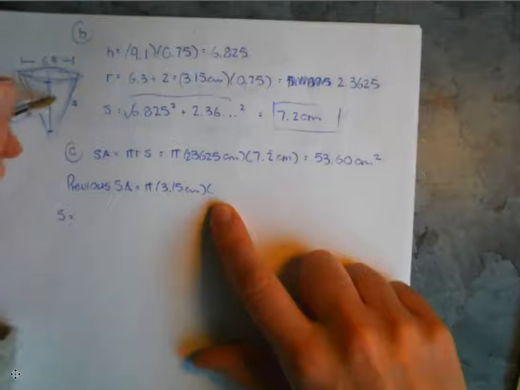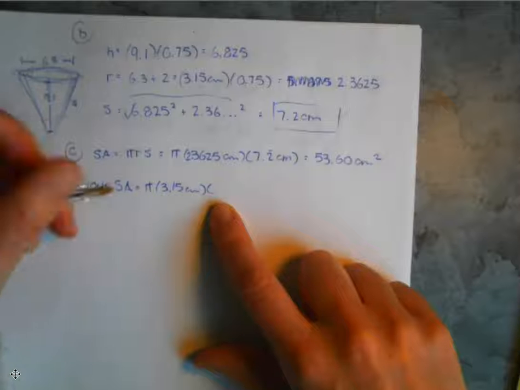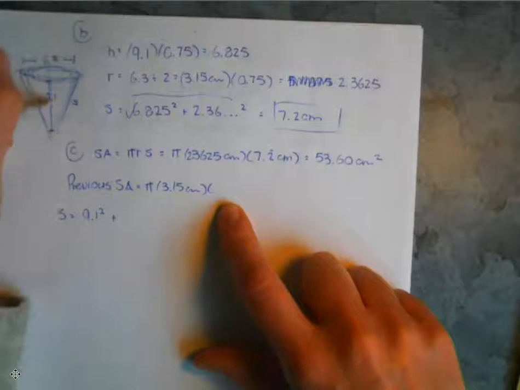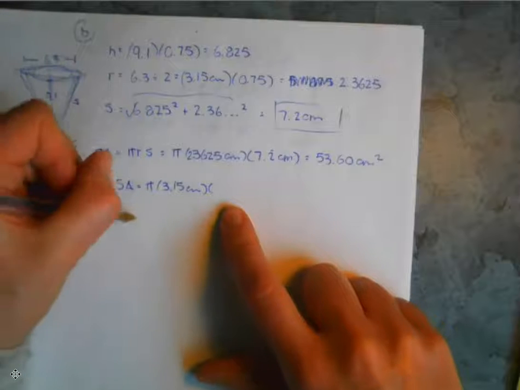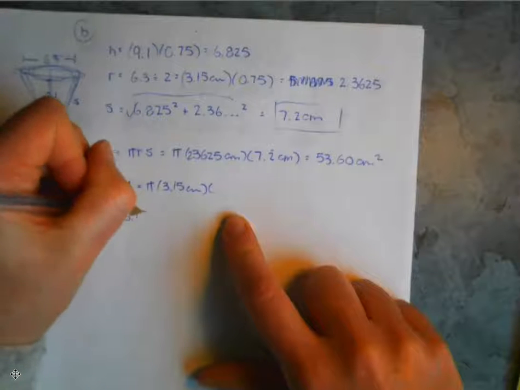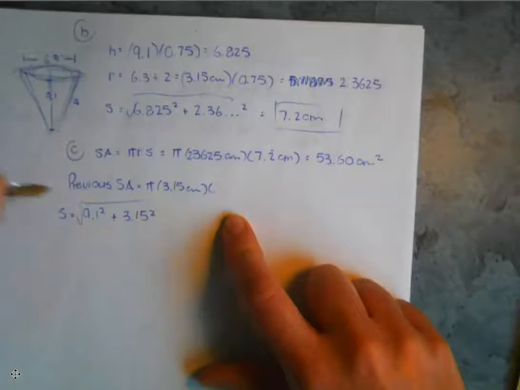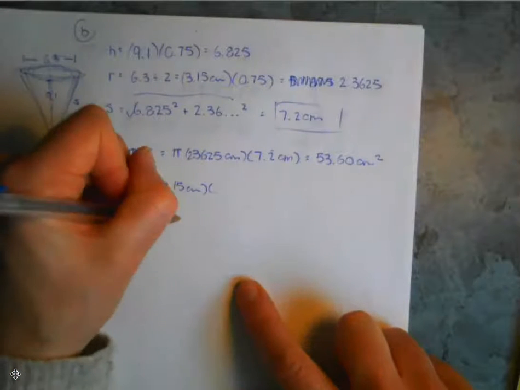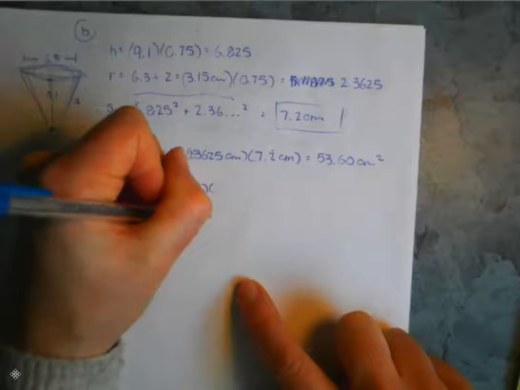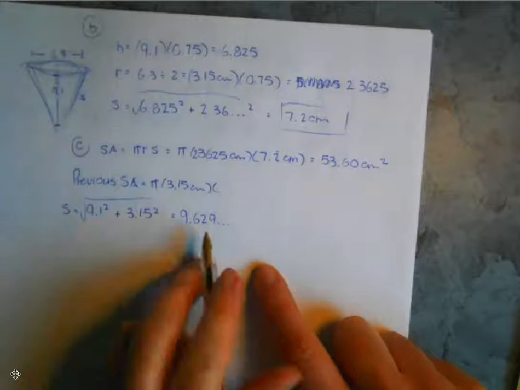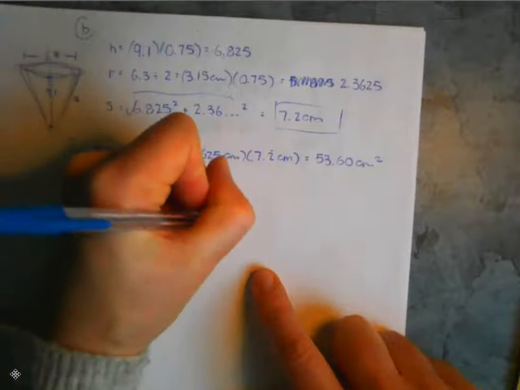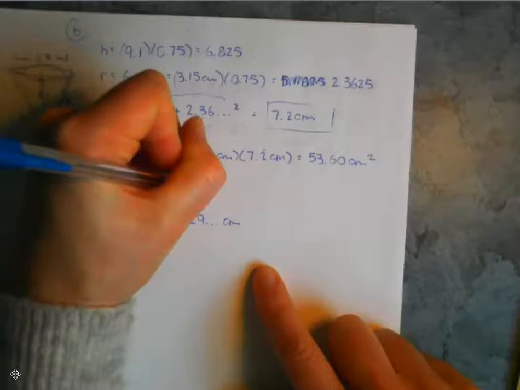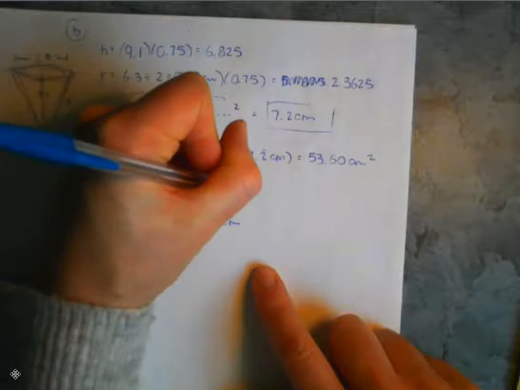So the original slant height would have been 9.1 squared plus, so a squared plus b squared, remember to use the radius here, 3.15 squared, and then square root that. And that will give us 9.629, some kind of a long decimal there, so we'll leave it off as that. And our units are centimeters. Okay, so now we can plug that in here, 9.629 cm.